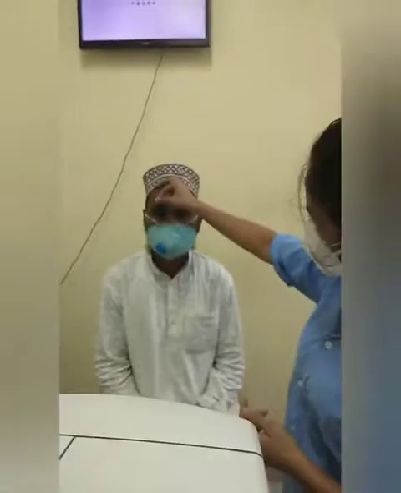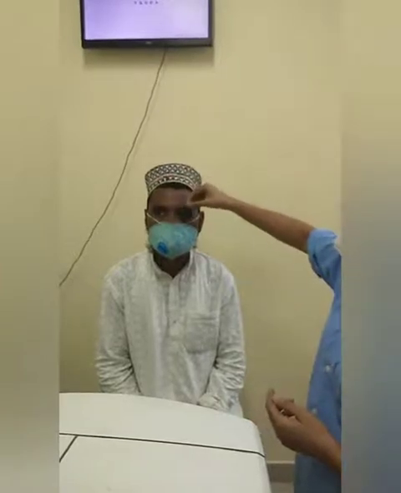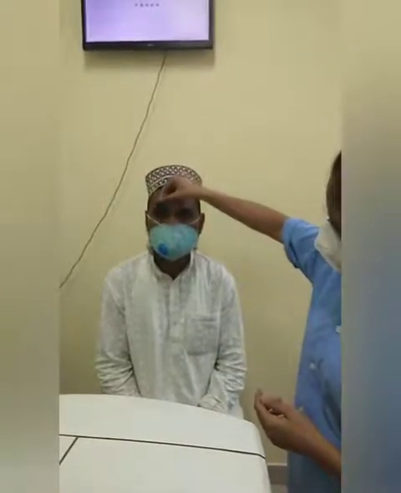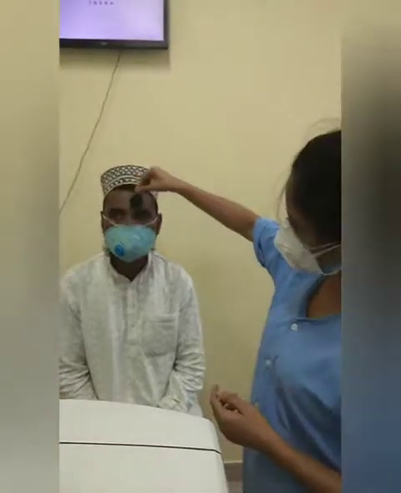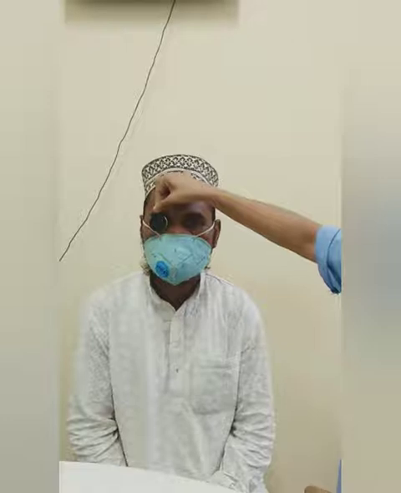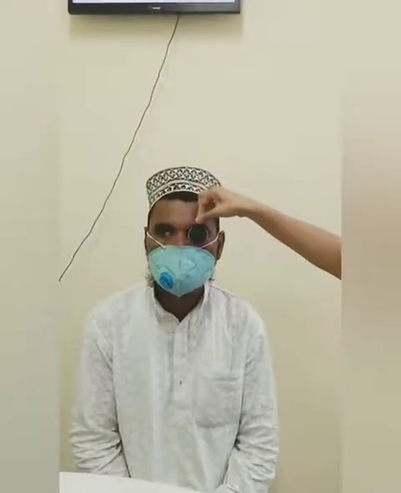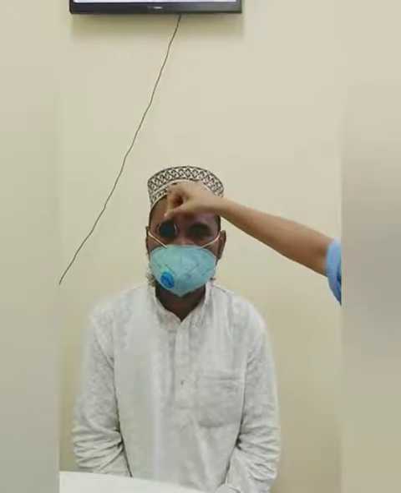Next is the alternate cover test. The aim of this test is to know whether the squint is unilateral or alternate, and also to differentiate concomitant squint from paralytic squint. According to the procedure, the patient has to see the given target and the examiner has to be approximately 30 cm away from the patient.